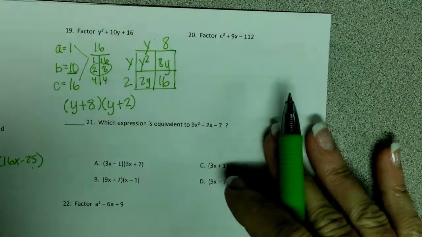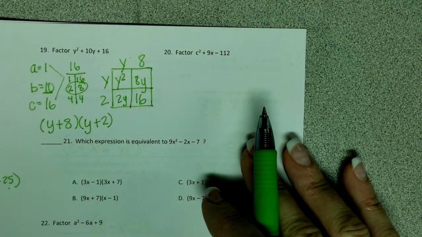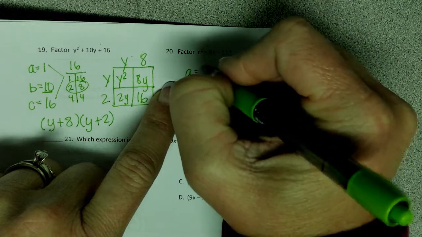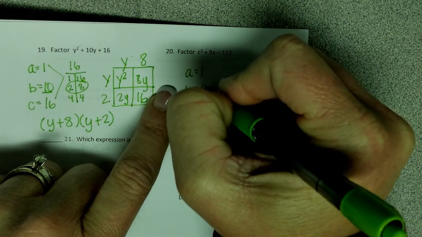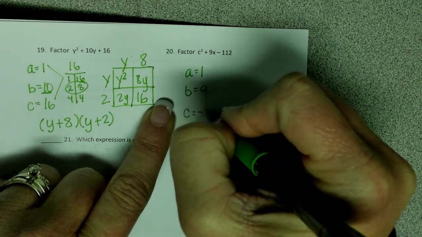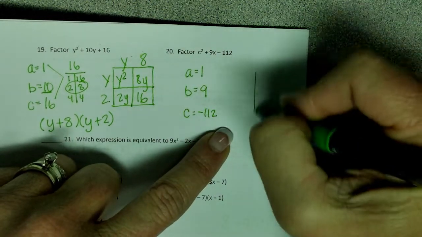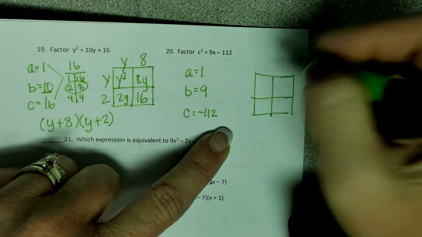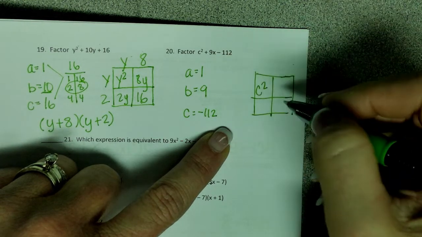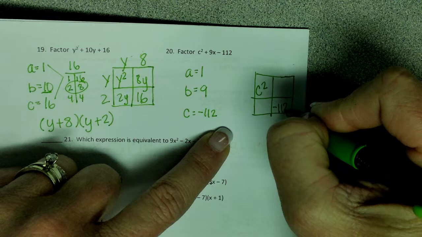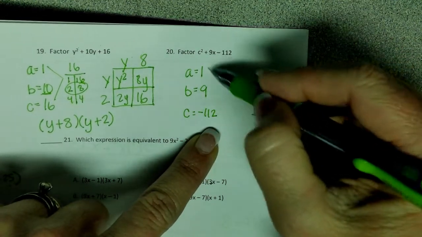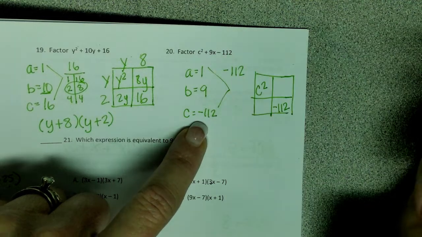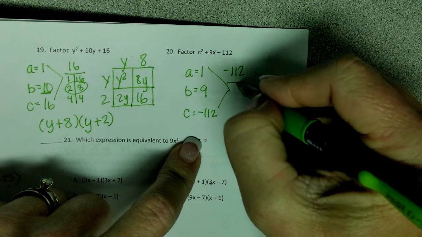Number 20. Again, we have to factor. Do I have a GCF? No, because my A value is 1, B is 9, and C is negative 112. Okay, so let's do our box. Top left corner has c squared, and bottom right, negative 112. So 1 times negative 112 is negative 112. Anybody happen to know the factors of negative 112?